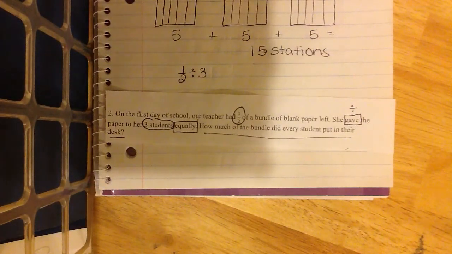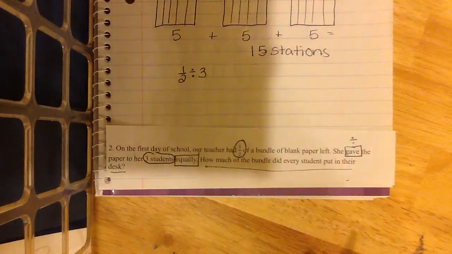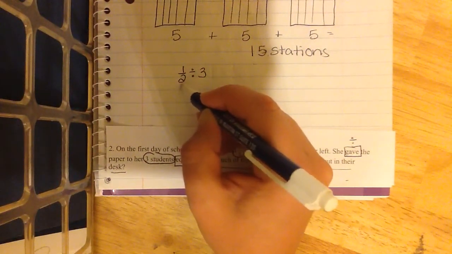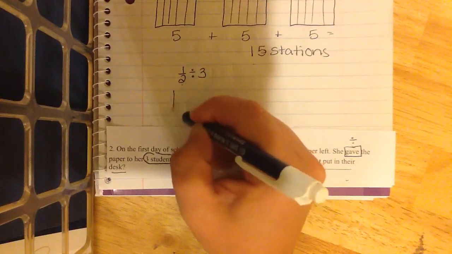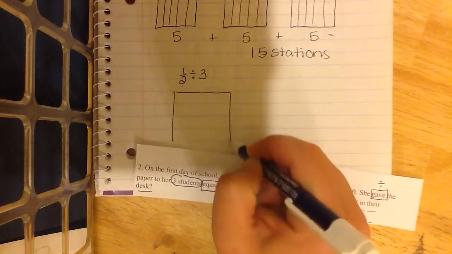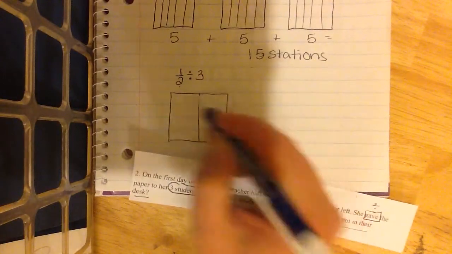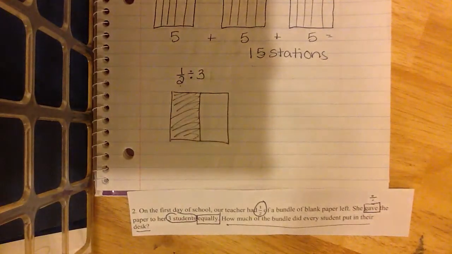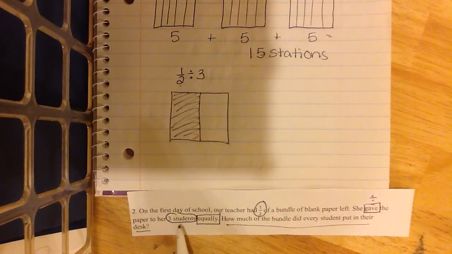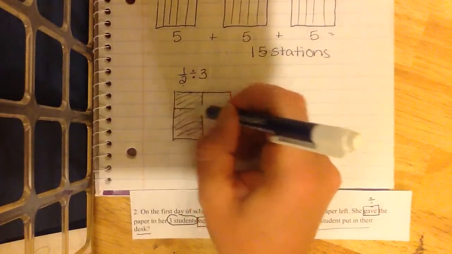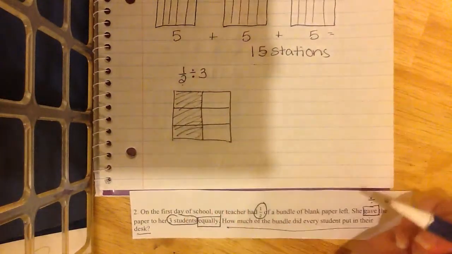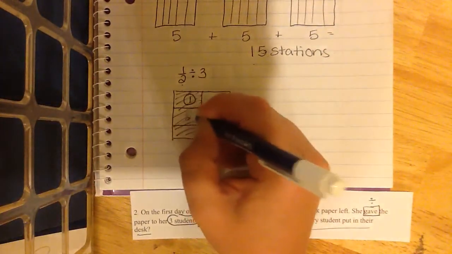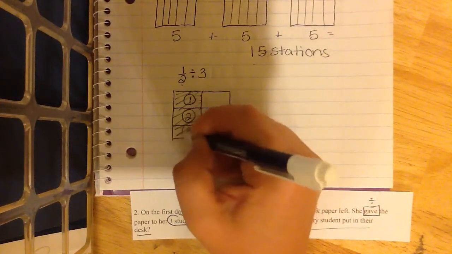Alright, now that you have unpaused, let's see if my solution matches yours. I have to draw a picture that shows my first number, my first item. So I'm going to draw 1 rectangle split in half. Well, I have to shade that in order to show a half. Now, I'm sharing this with 3 students. So I have to go the other direction, split it into 3. I need to figure out how much each student got. The first student gets this one, the second student gets this shaded part, and the third student gets this one.